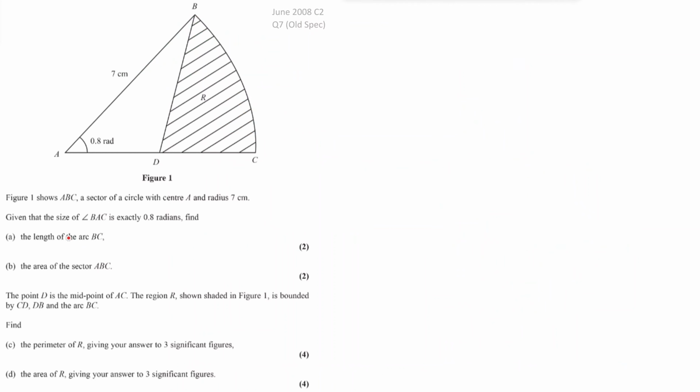So here's another example question where we're given this shape here, ABC, which is a sector. You can see it's a sector. If you just want to cast it out like this, we've got these two sides here, and then we've kind of got the curve here, the arc like this, with radius of 7 and this angle here of 0.8 radians.